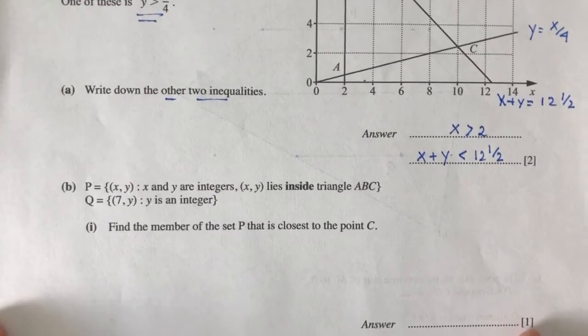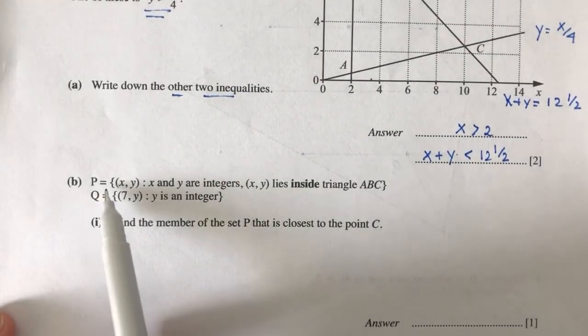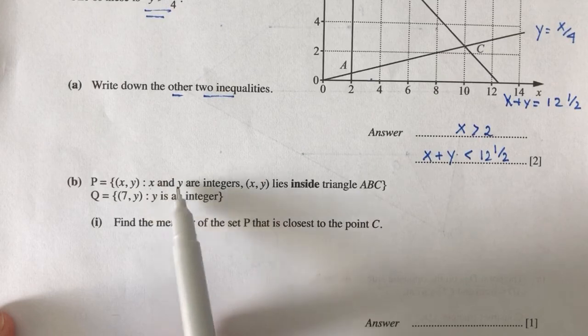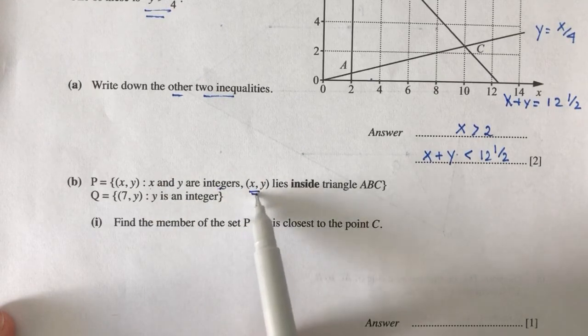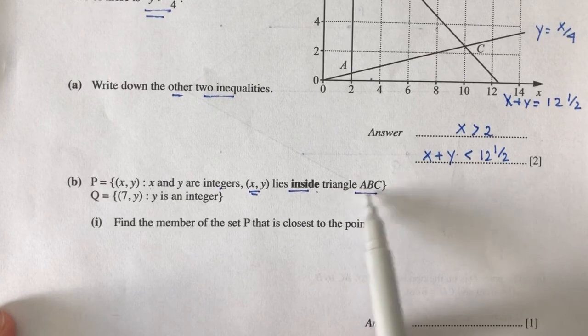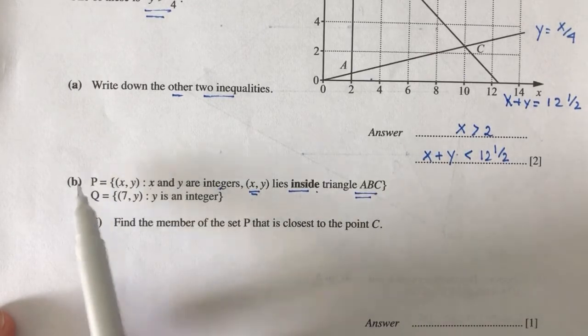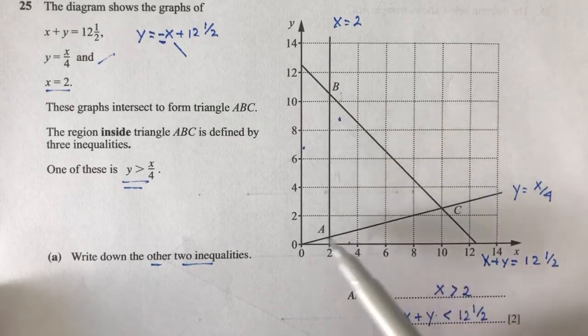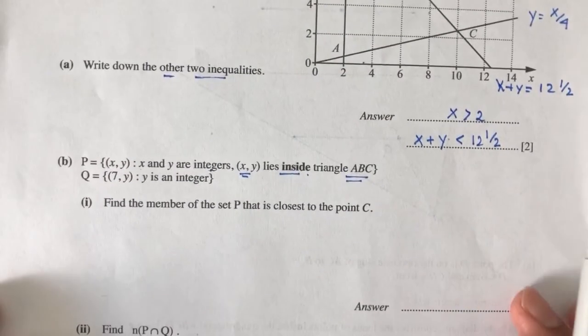Okay, so now part B, we have P equal to (x, y), x and y are integers, and the points lie inside the triangle ABC. So basically P is a set of points which are inside the triangle ABC. Pretty easy, right?